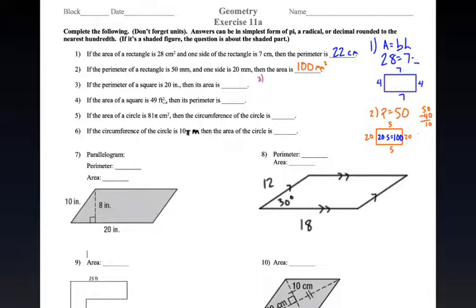Number 3, if the perimeter of a square is 20, then each side, divide that 20 by 4, each side must be 5. Now that we've figured out that each side is 5, 5 squared is 25 inches squared. All right, if the area of a square is 49 feet squared, then the side squared is 49. So the square root of 49 is 7. Each side is 7. There are 4 of them in a square, so the perimeter is 28 feet.